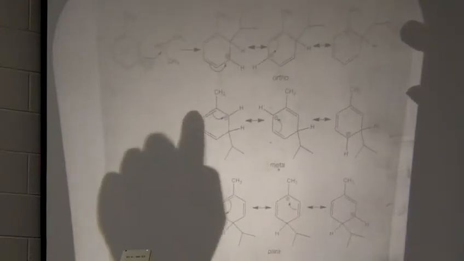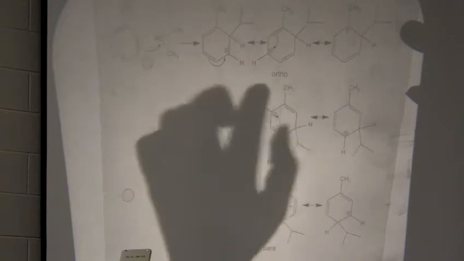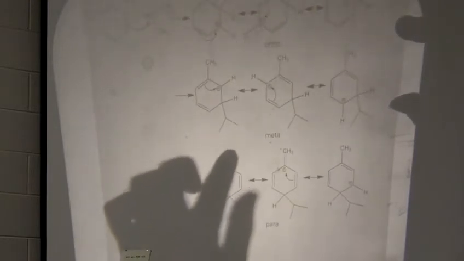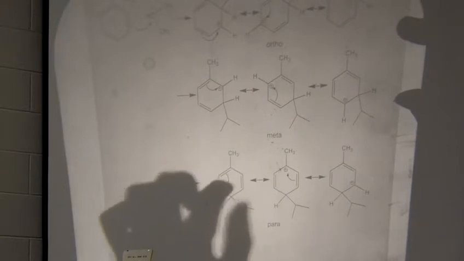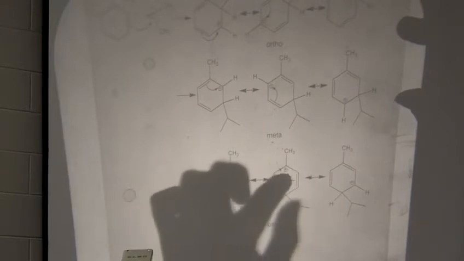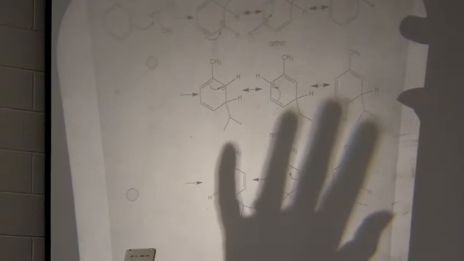Same thing, meta. If we add meta, here's the meta position. We've got a carbocation form. We draw resonance structures and move the electrons around the ring. Then we can form this structure, okay? Same with para substitution. Para from that methyl group is here. We form this carbocation. We can show the resonance structure for this carbocation and then the resonance structure for this carbocation. All right? Everyone good so far? Okay.